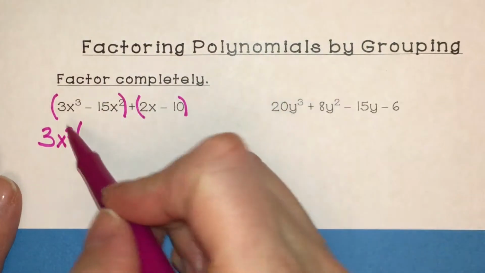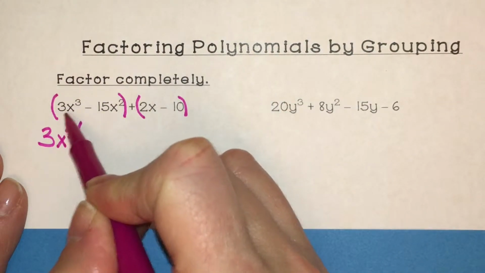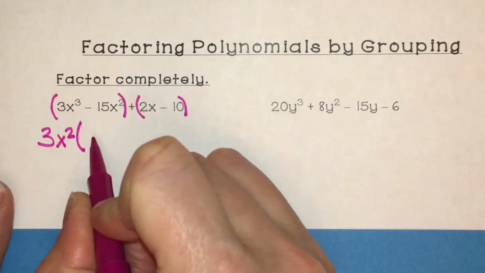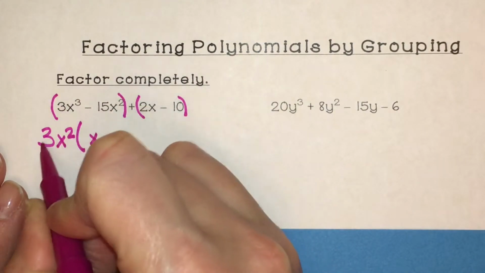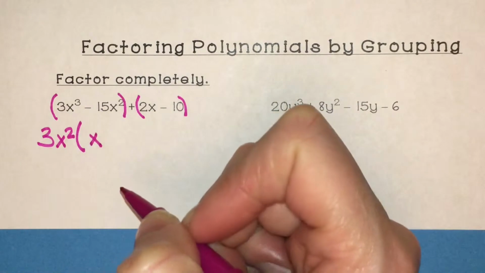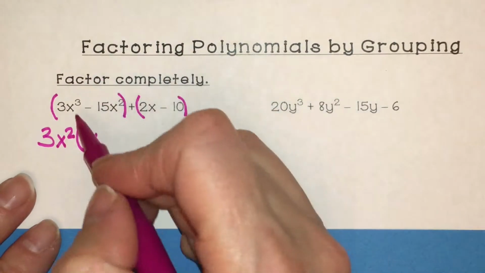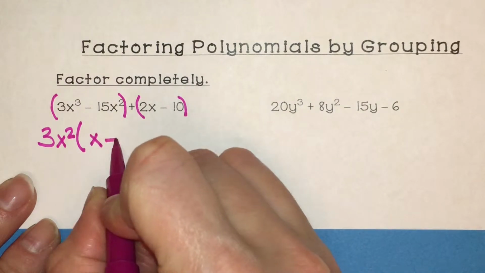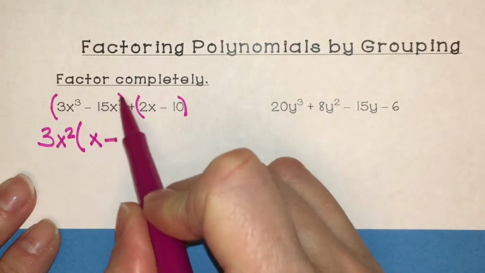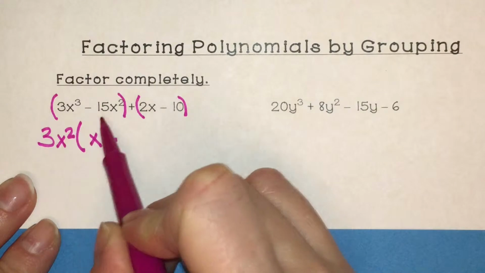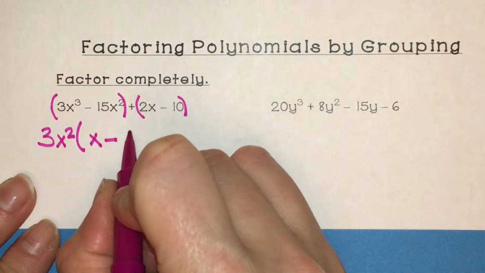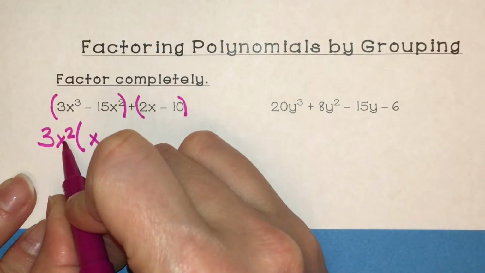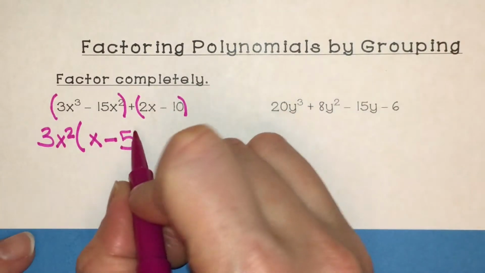All right, so I factored out 3x squared from 3x cubed, meaning I'm just left with x, because 3 divided by 3 is 1. I could put a 1 there, but I don't have to. And x cubed divided by x squared is just x. Bring down the minus. And now looking at the second term, 15 divided by 3 is 5, and x squared divided by x squared is 1. So I'm just left with 5.